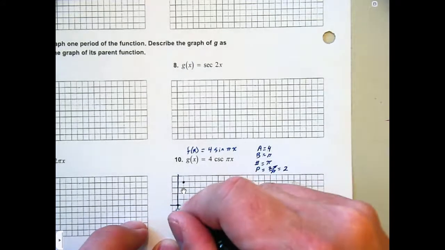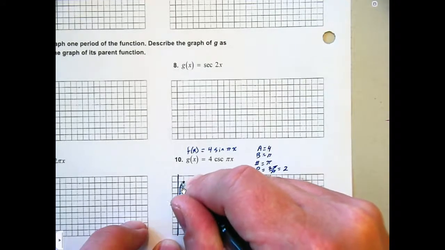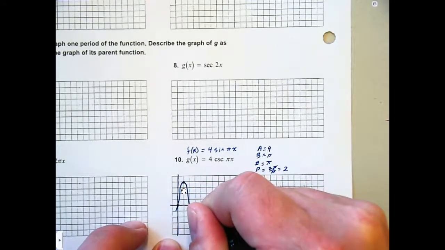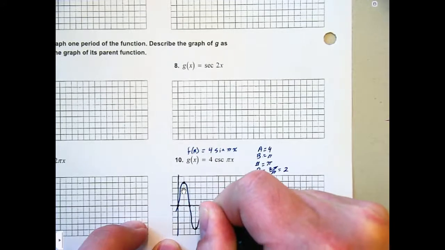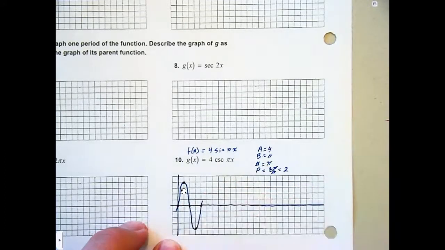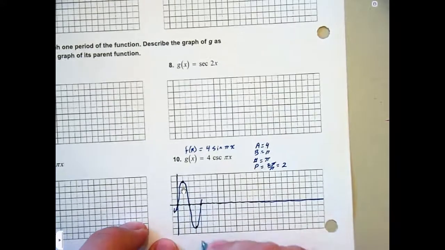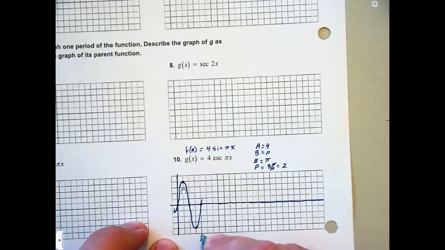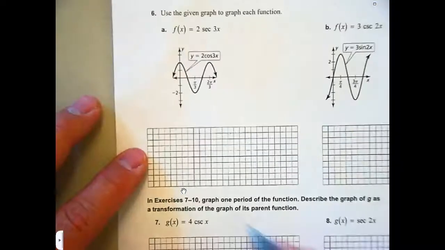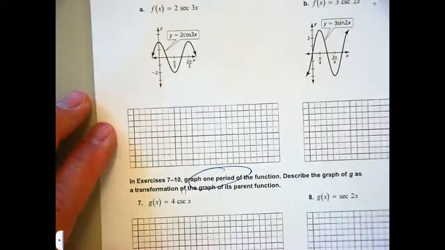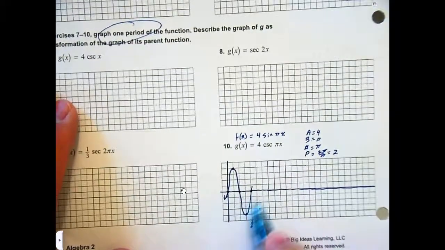So that right there is my 1 cycle. Okay, so at this point, I have a length of 2. They've asked you to just graph 1 period of it. So that means I've graphed 1 period. It just happens to be 1 cycle.